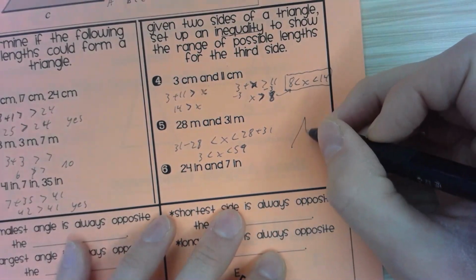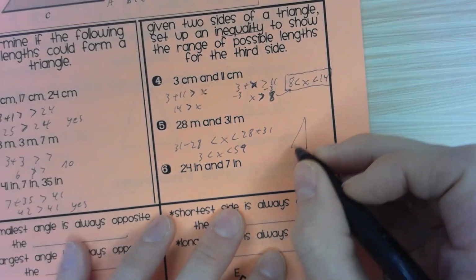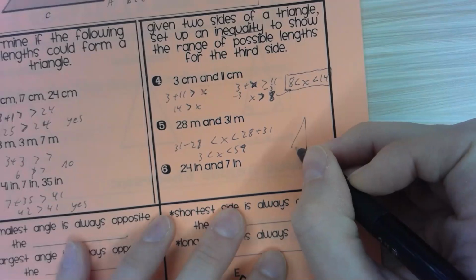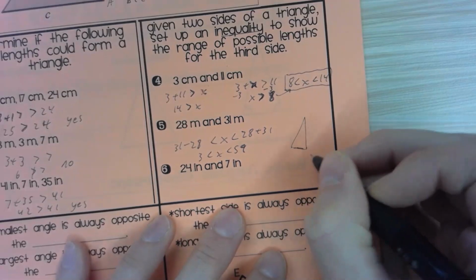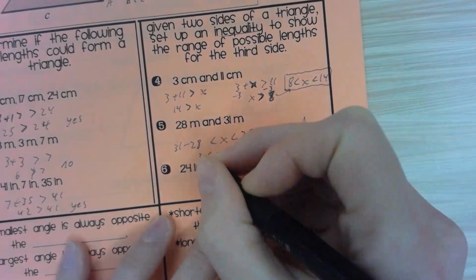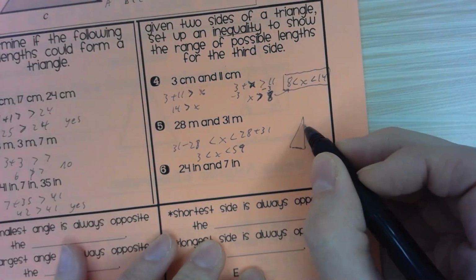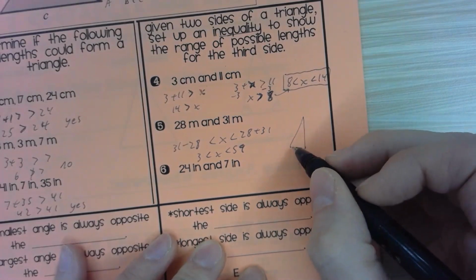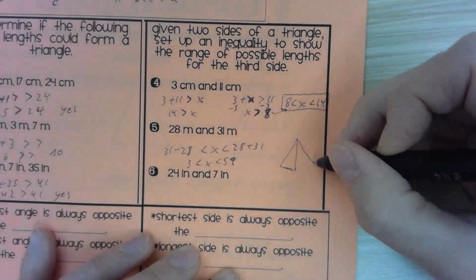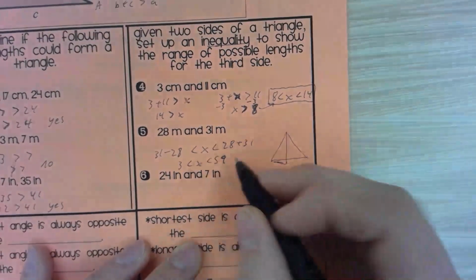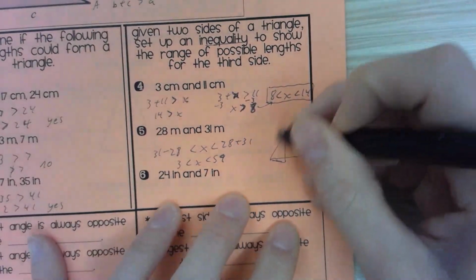like an isosceles triangle, these lengths are close together. You could imagine this angle getting smaller. These sides are getting closer and closer together. They can have a really, really small measure for the third side, or you could widen that angle, increase that angle, and this can get wider and wider and wider, and we're going to get a bigger and bigger and bigger third side. So this is a really, really big range here for how big that could be.